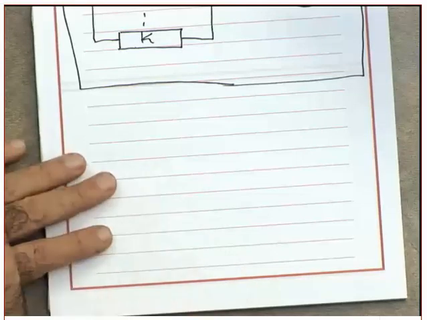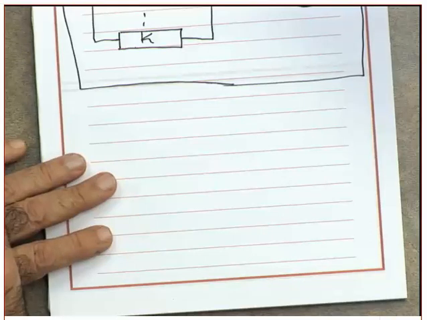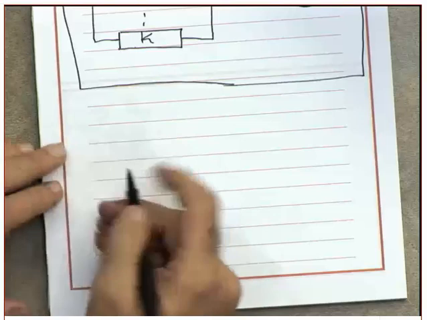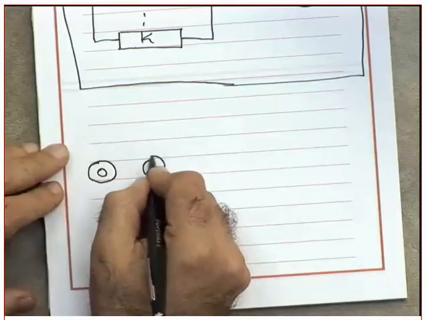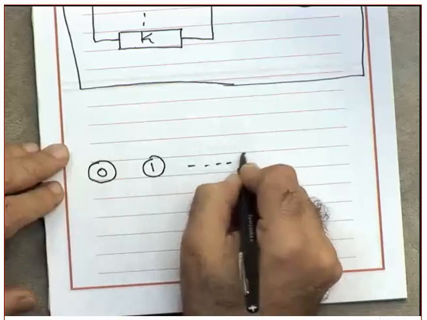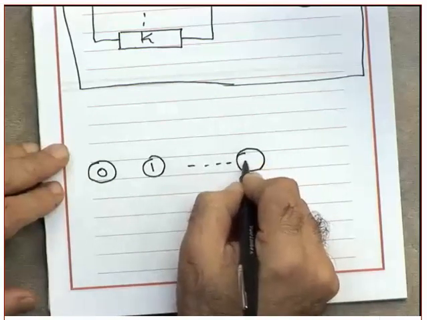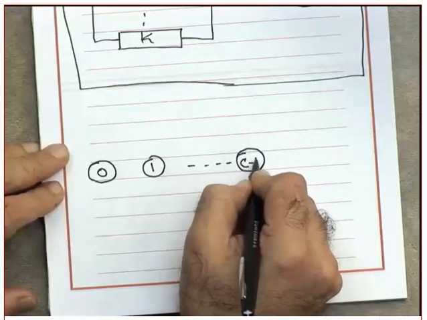How many states? K. It's 0 to K. Question. Do I need to break it into 2 regions or 1 region? Let's start before we run out of time. 0, 1. What do I write here? No. C minus 1.